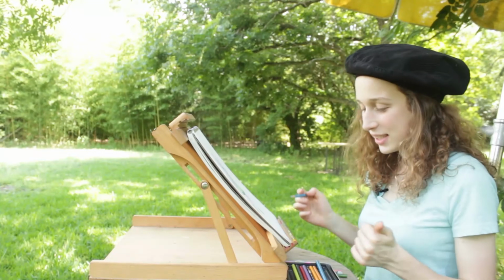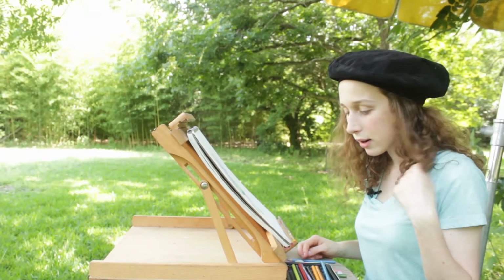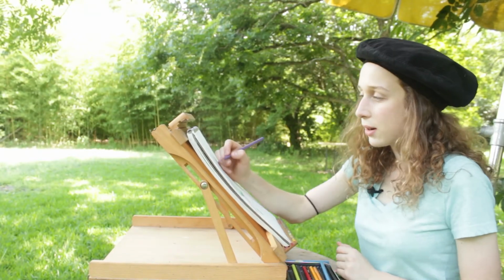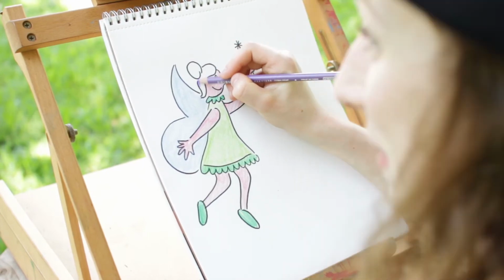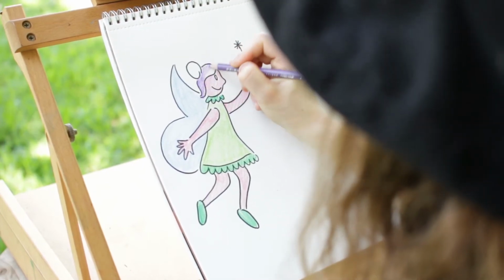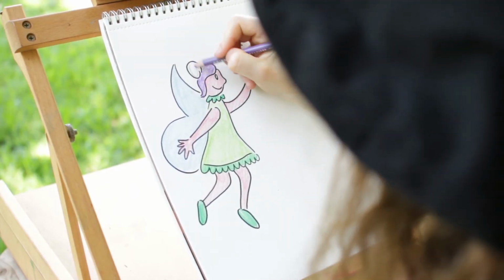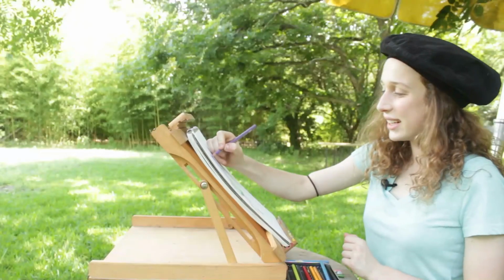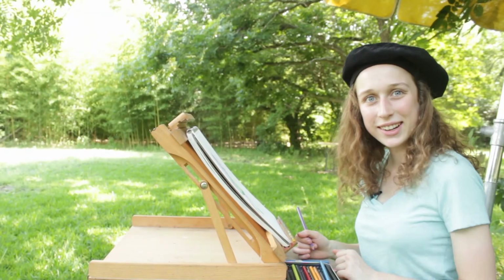Okay, her wings are done. And what about her hair? We have to figure out what color hair. What about if we make her hair purple? That would be kind of funny. Let's do that. Okay, she has purple hair. Very nice. Oh, she's all colored in, guys.